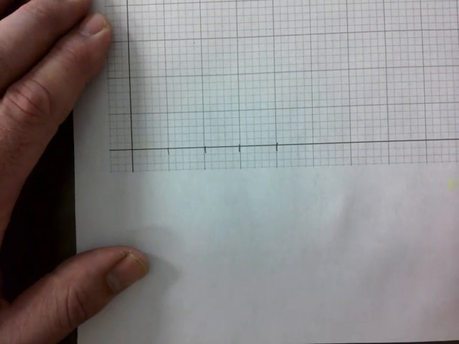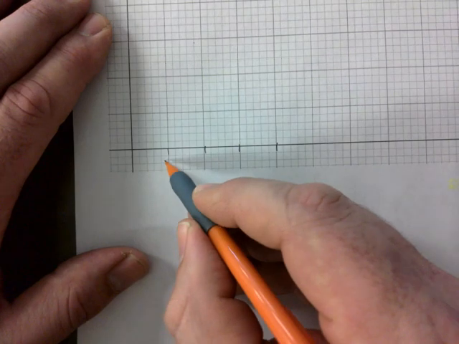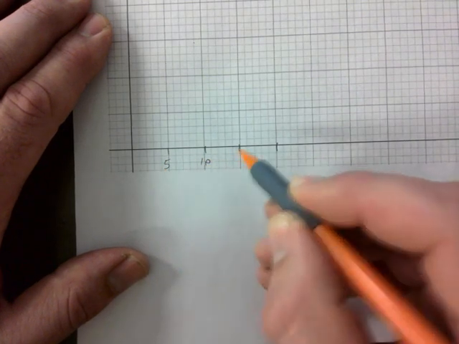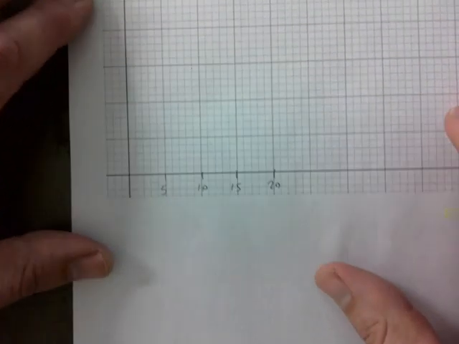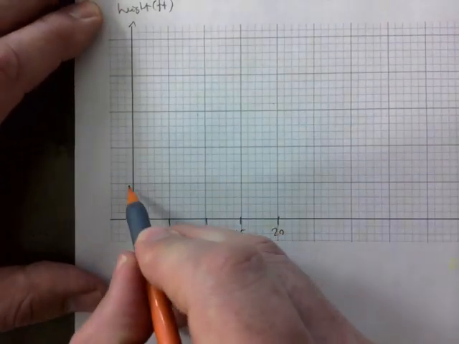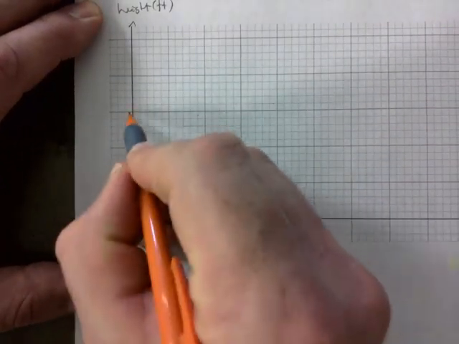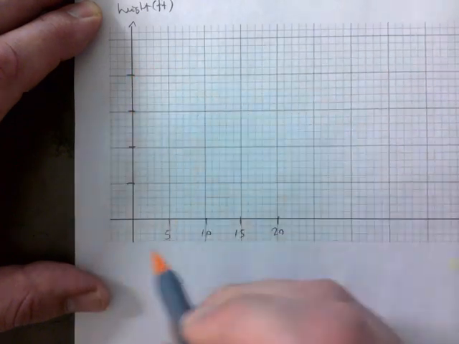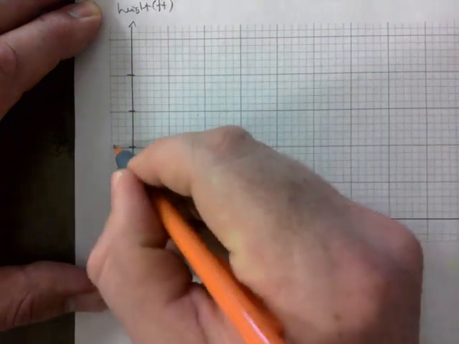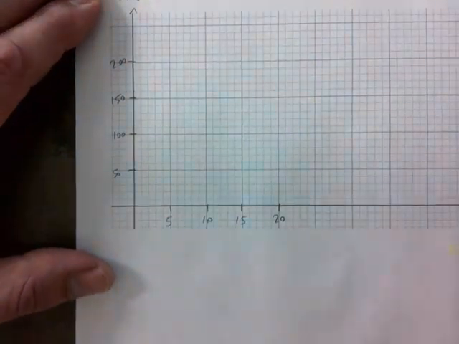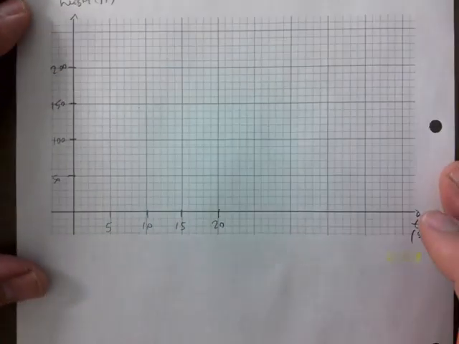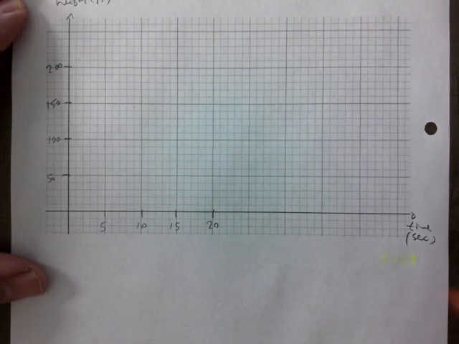I could do less than that, but I'm just gonna go with it. That's okay. There's nothing wrong with it. And then here I would go 50, 100, 150, 200 probably. That's what I would do. There we go. Quadrant 1 only in this case. We're not going below the surface.